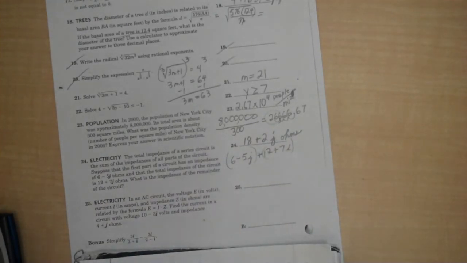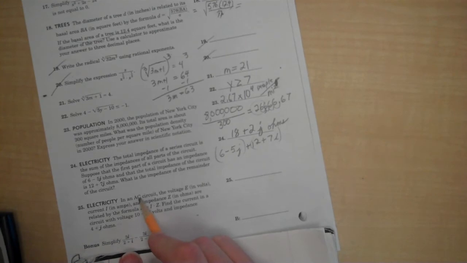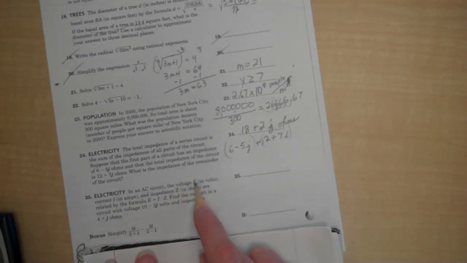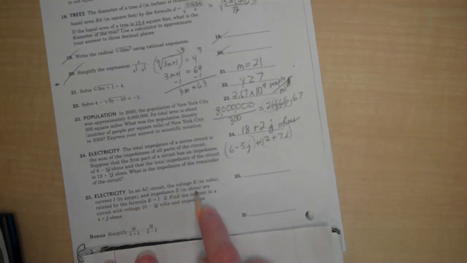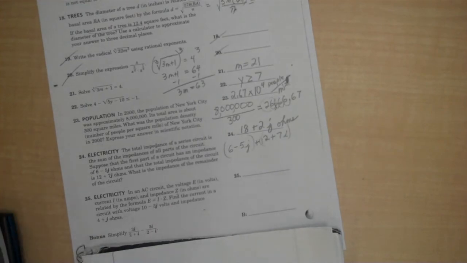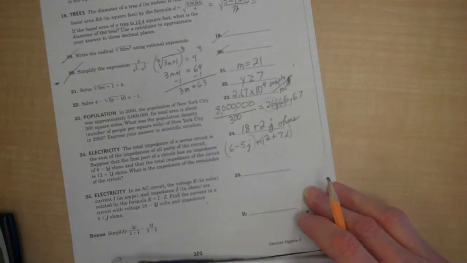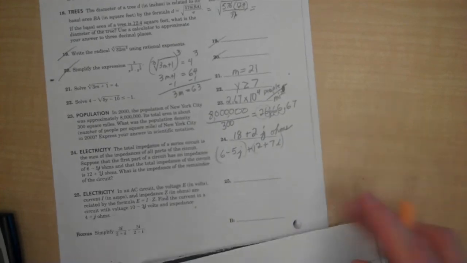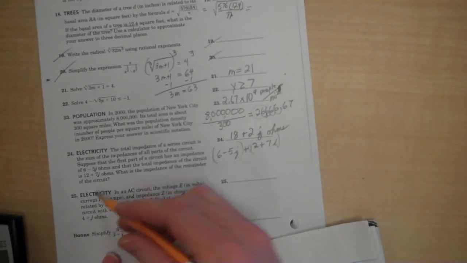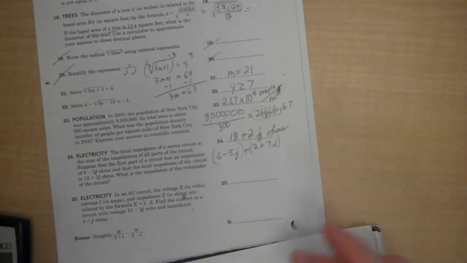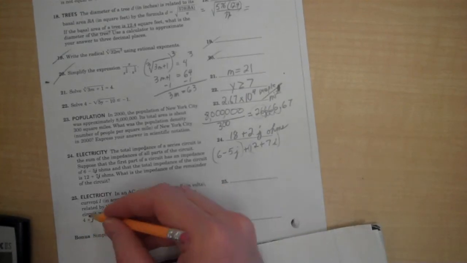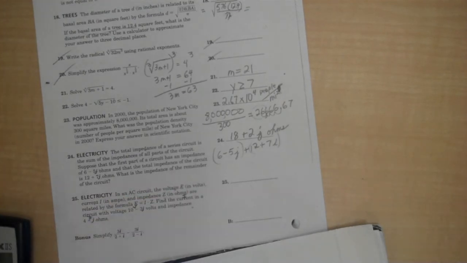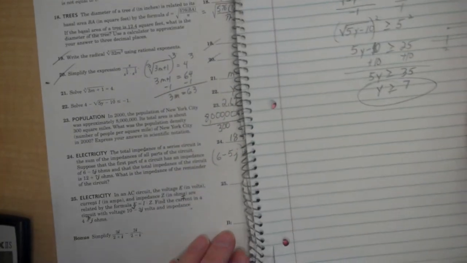All right, one last problem. In an AC circuit, the voltage E in volts, current I in amps, and impedance Z in ohms are related by the formula E equals I times Z. Find the current, that's the I, isn't that what they said? Yep. In a circuit with a voltage, this is V, 10 minus 3J, and impedance 4 plus J. That's the Z. All right, I'm going to finish this problem.